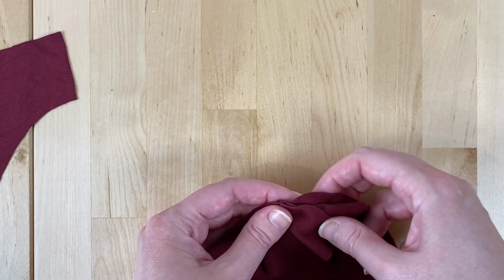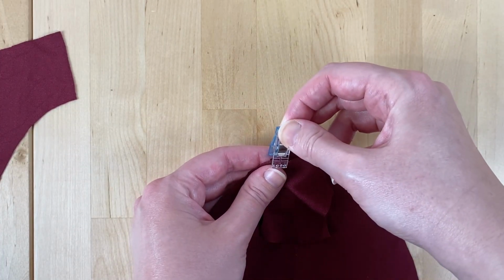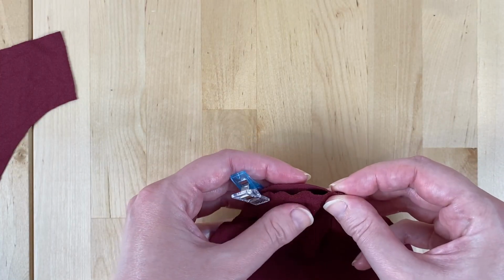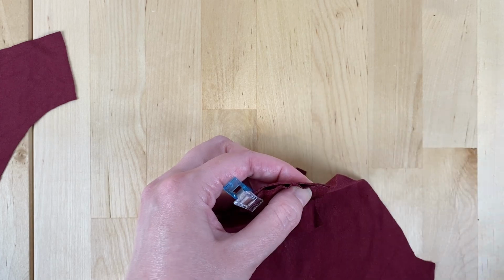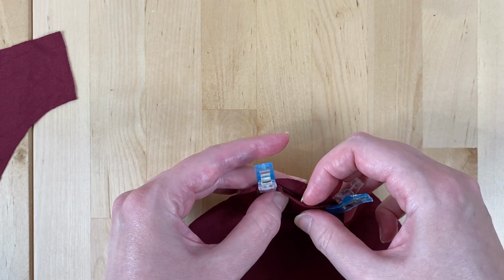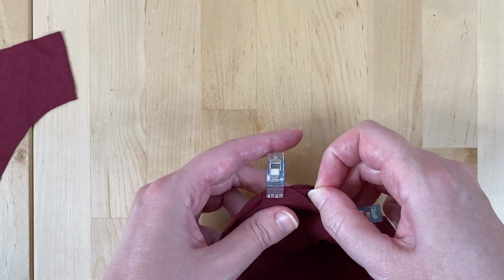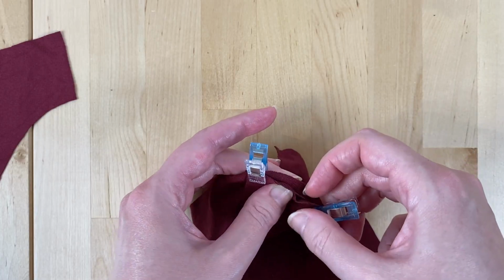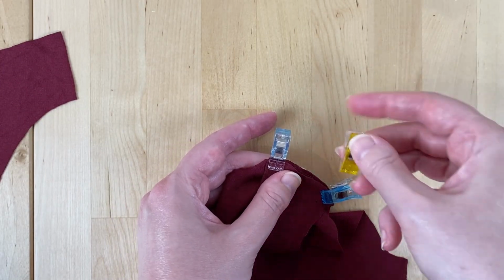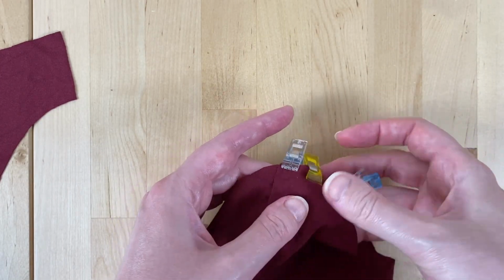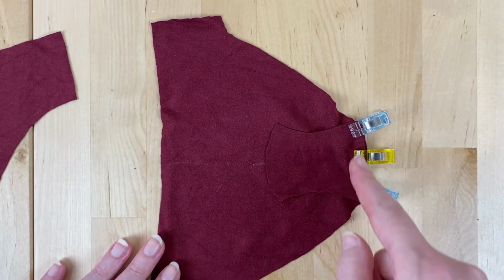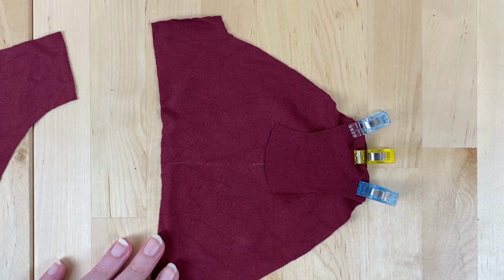So I line this up to this, and this, so. And I will now stitch this with a zigzag stitch on my sewing machine.